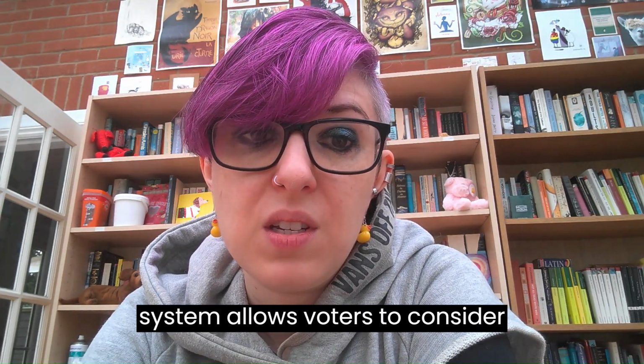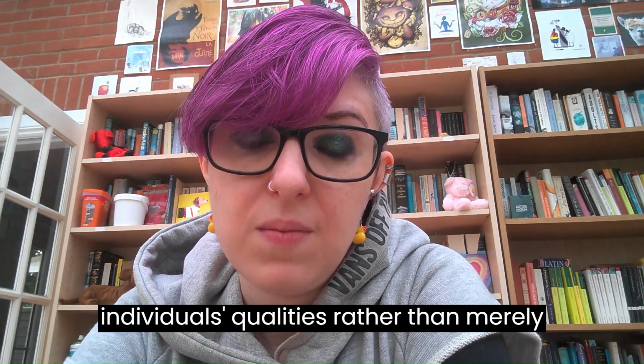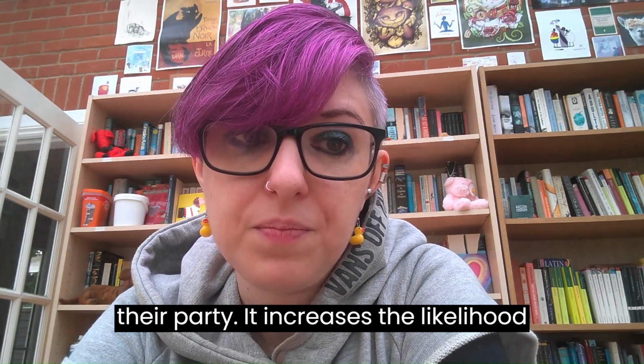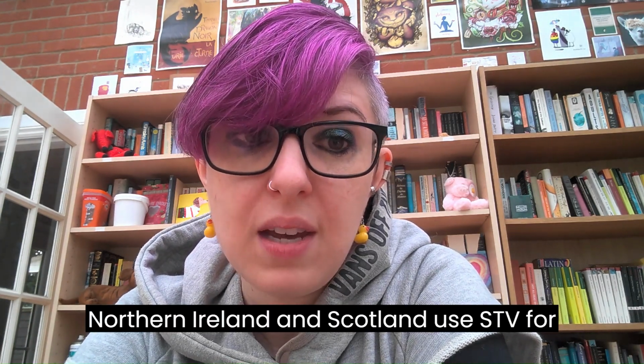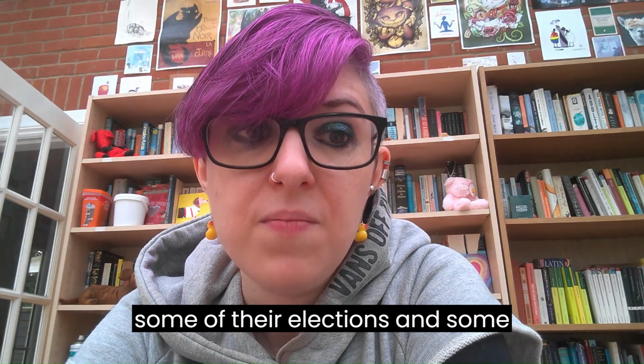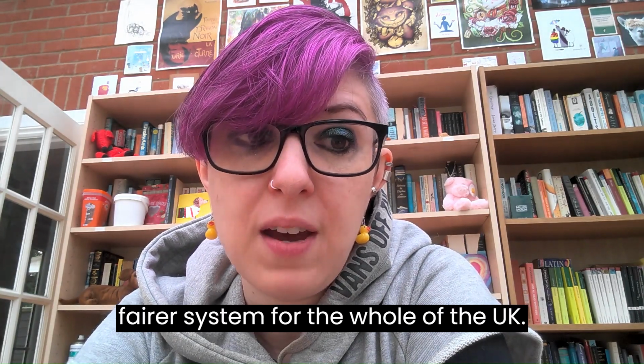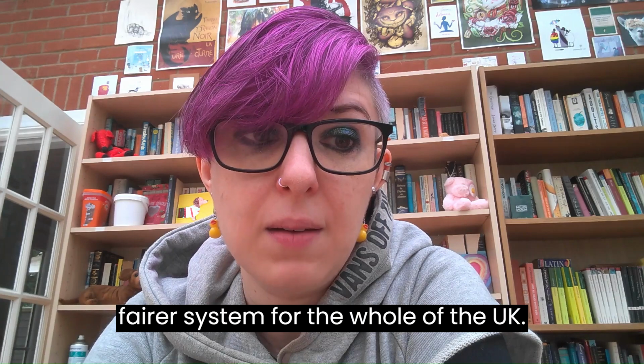The system allows voters to consider individuals' qualities rather than merely their party. It increases the likelihood of independent candidates being elected. Northern Ireland and Scotland use STV for some of their elections, and some campaigners feel that it would be a fairer system for the whole of the UK.